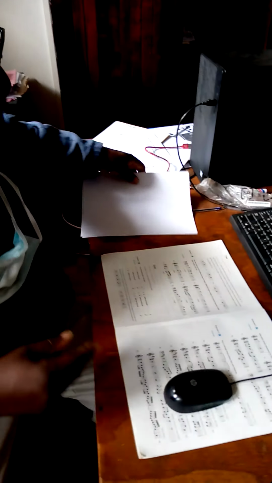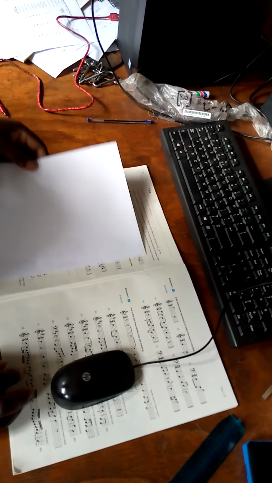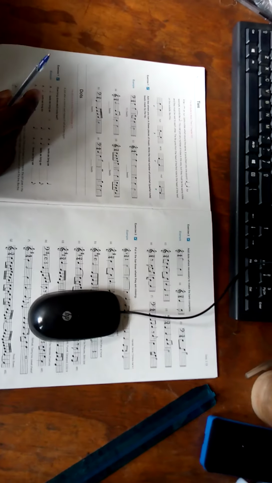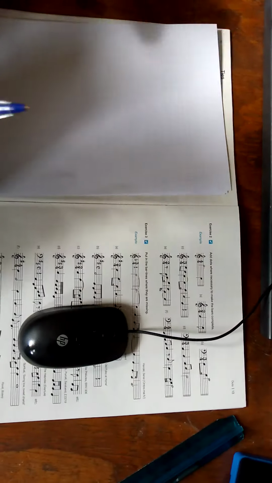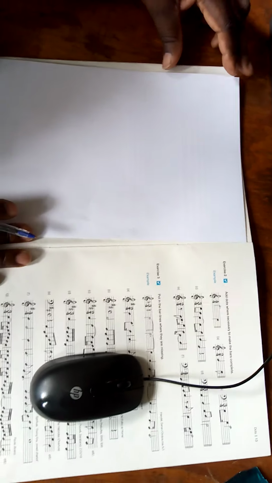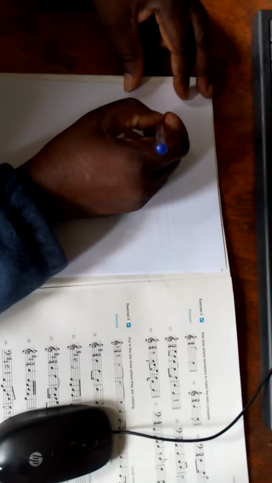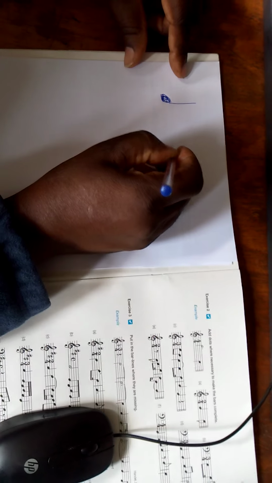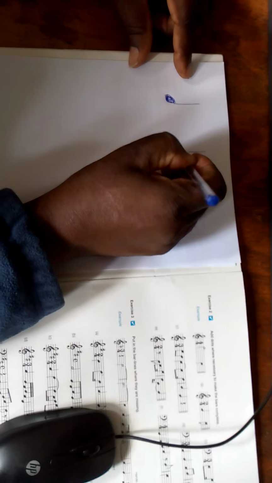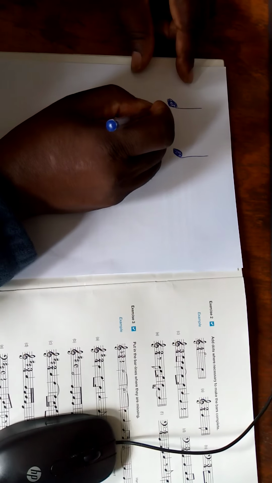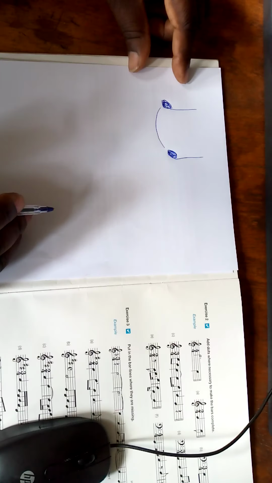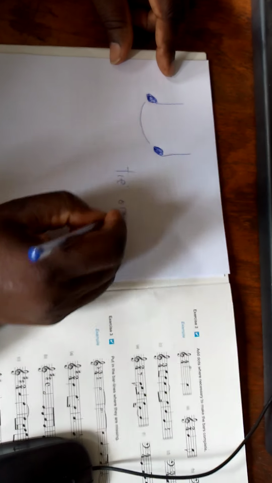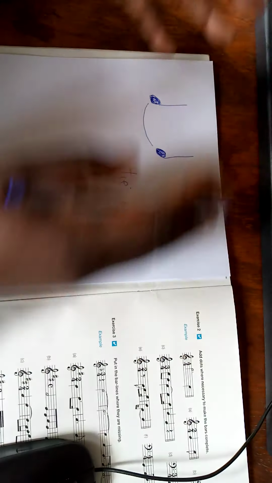Now, in your book, if you go to page 12, you see it's talking about a tie. In order to amplify what it means, a tie is actually a curved line joining two or more notes. For example, if I have a quarter note here and another quarter note here, I can tie these two notes by putting a curved line like this. All right? This curved line is called a tie. In some other books, they call it a bind, you know, binding, putting things together.